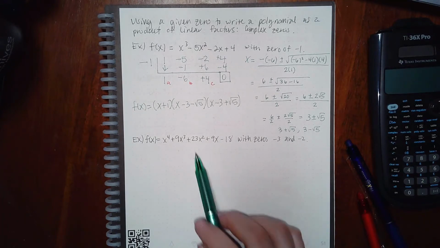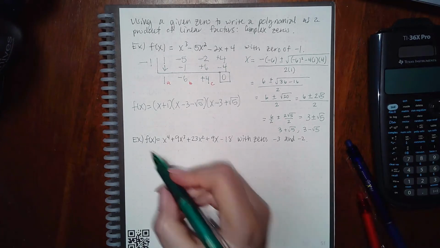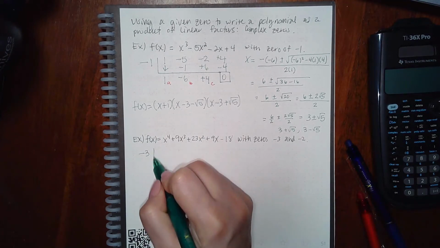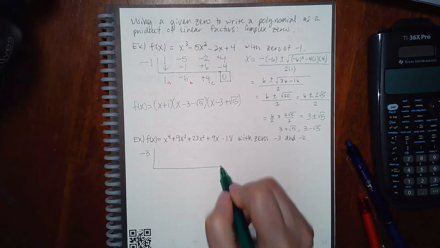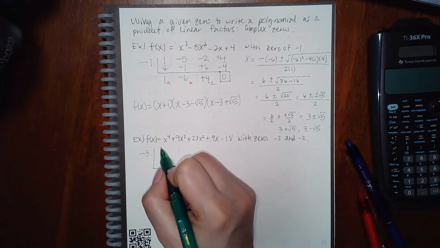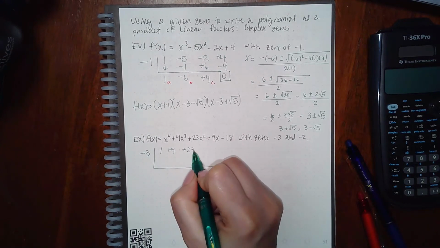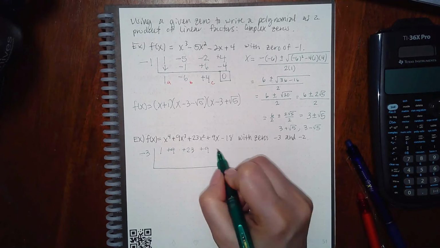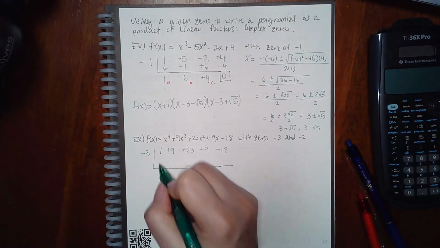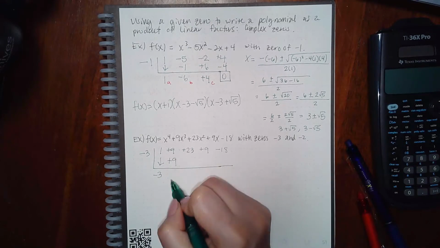So here we have an x to the fourth, and they give us two numbers. What that means is we'll have to do the synthetic division twice. Okay, and I'll show you how to do that. So the highest is x to the fourth, so x to the fourth, x cubed, x squared, x, and then my constant. So let's play out the synthetic division.